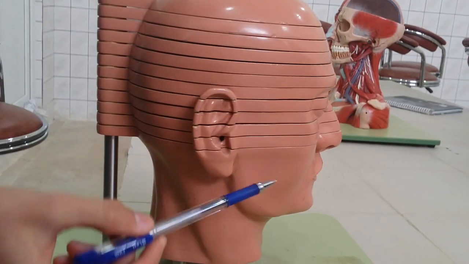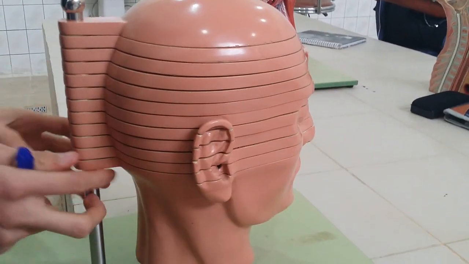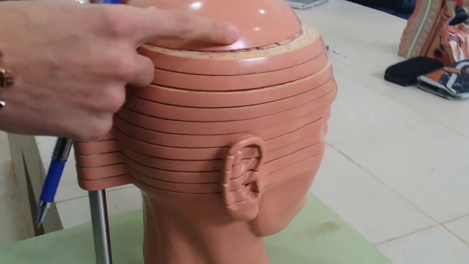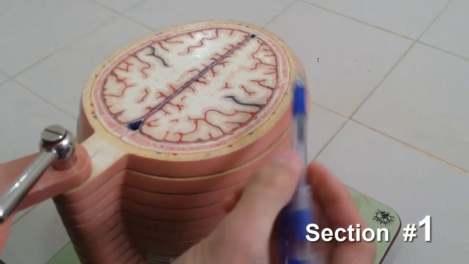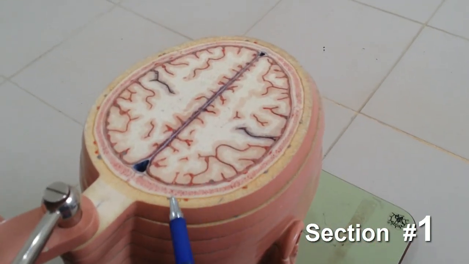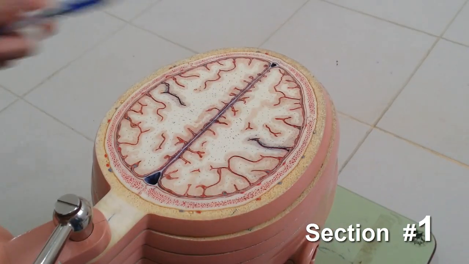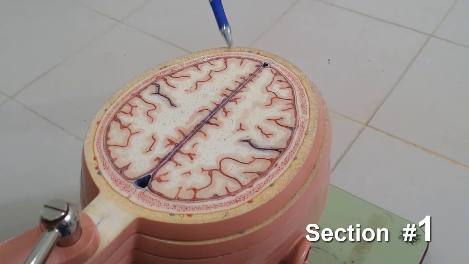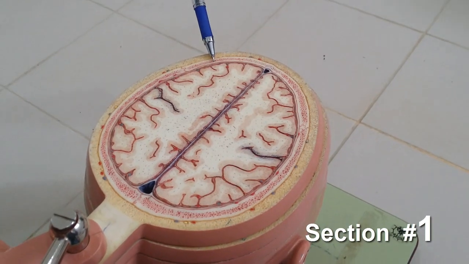These are some various sections through the brain. For orientation, this is the anterior aspect, and this is the posterior aspect. And here on the first section, we have the fat surrounding the skull. This is the bone of the skull. It's composed of the external table, the diploe, and then the internal table.